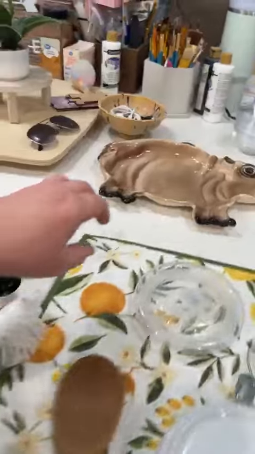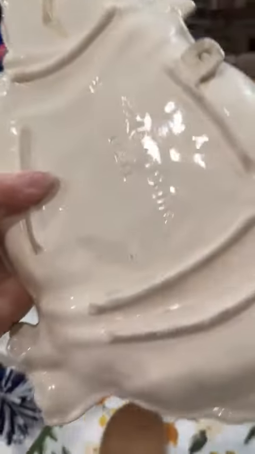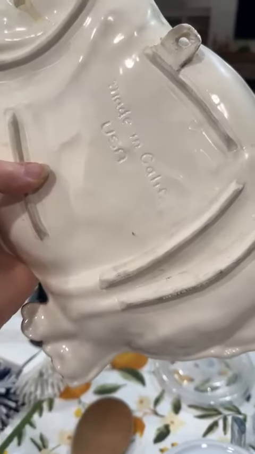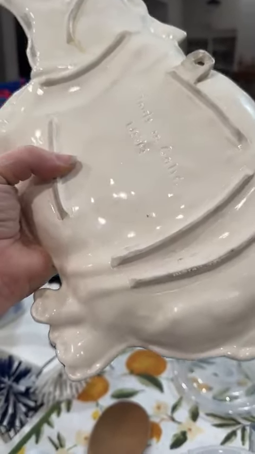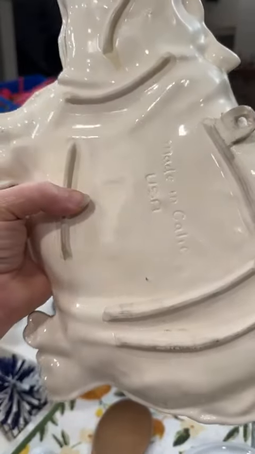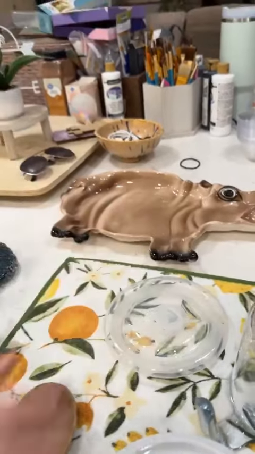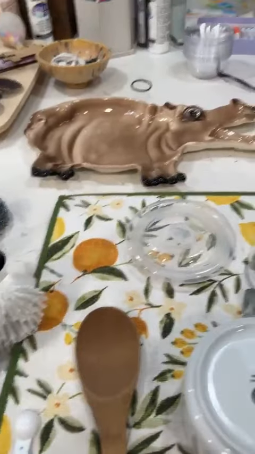My grandma made this, and I want to get a plate hanger. Did she make this? No, she didn't. Maybe she didn't make this one. She made a hippo. It's not this one. There's another one. Maybe it's smaller. I don't know. Maybe it's not a hippo. Nevertheless, that was my grandma's and she loved it. So I have it and I need to hang it up.